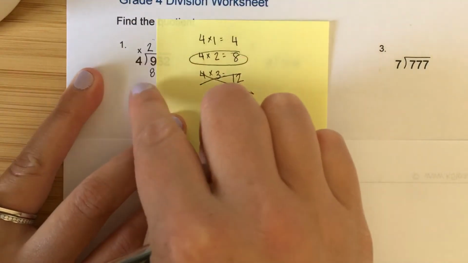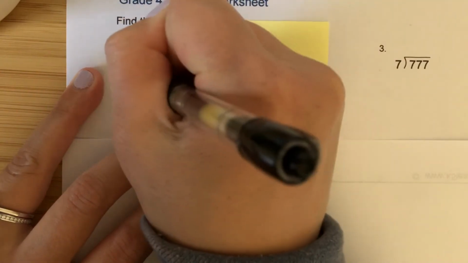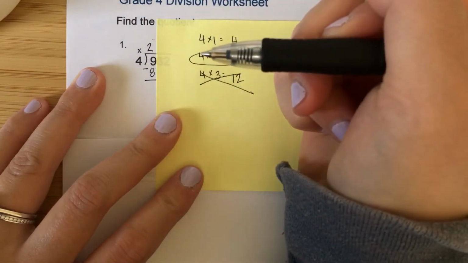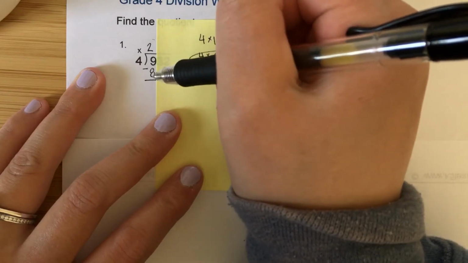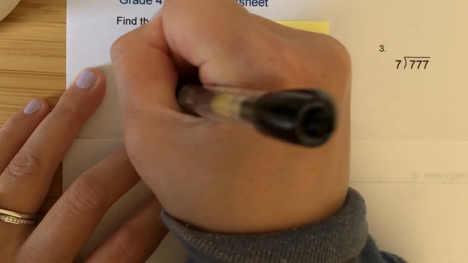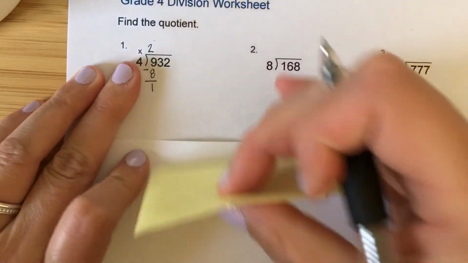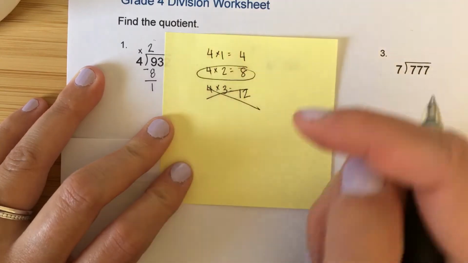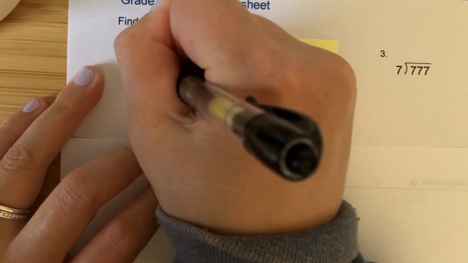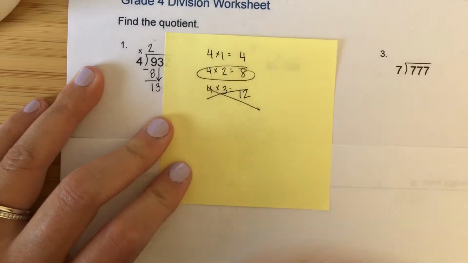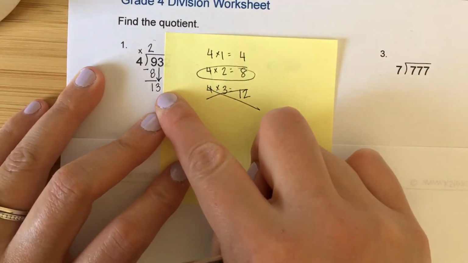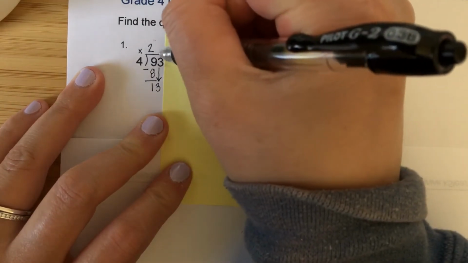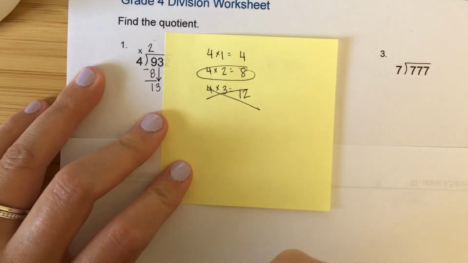And right here, after you put that number down, we are going to subtract that. What is 9 minus 8? 9 minus 8 is 1. Good. Now you can peel back your Post-it, uncover the next number, which is the 3, and you can cover the 2 if you want. Remember, we bring this number down, which makes this 13. Now you're going to ask yourself, 4 times what number gives me closest to 13?